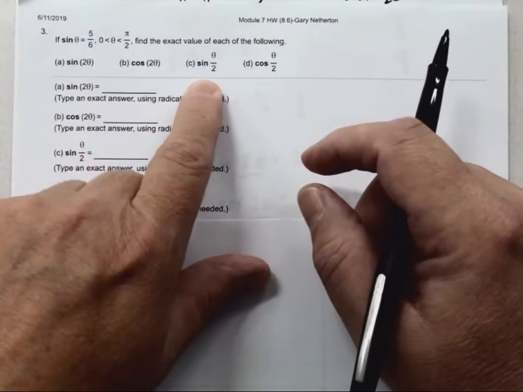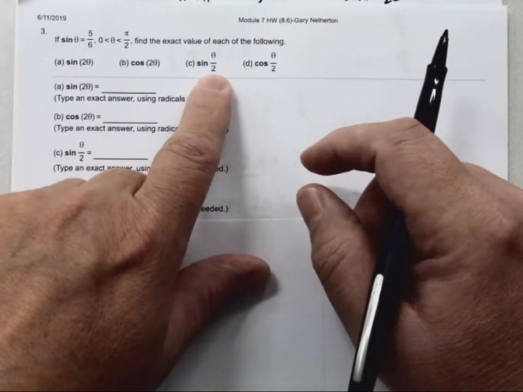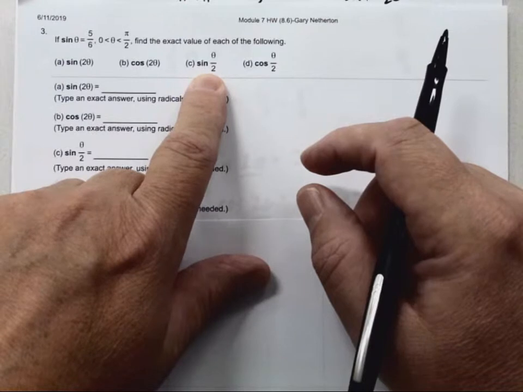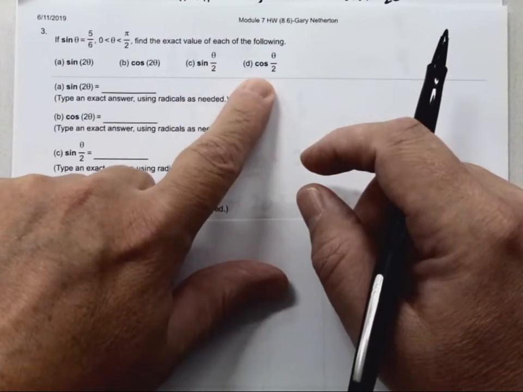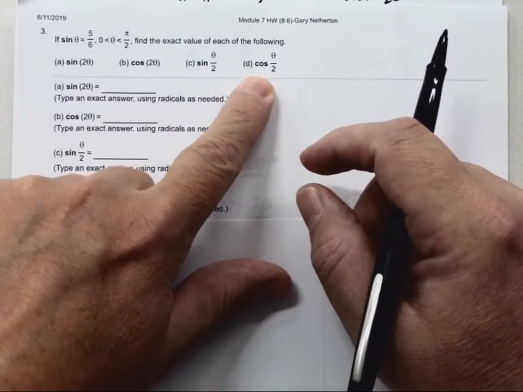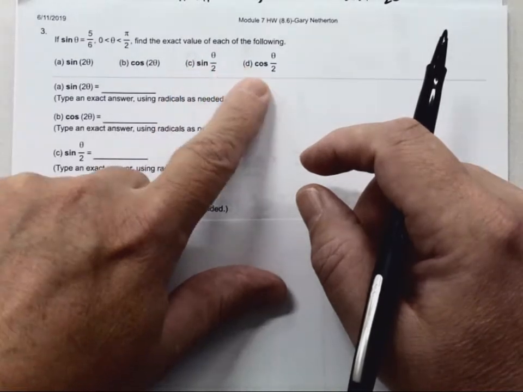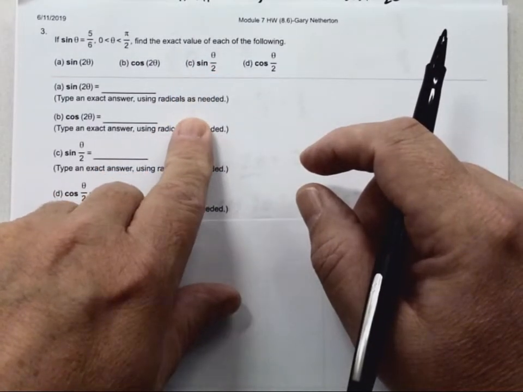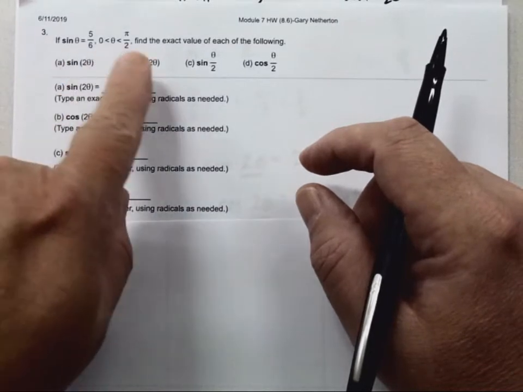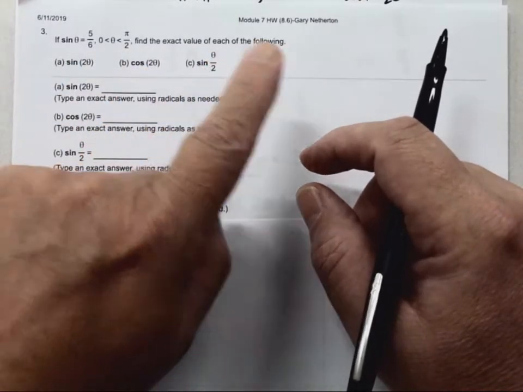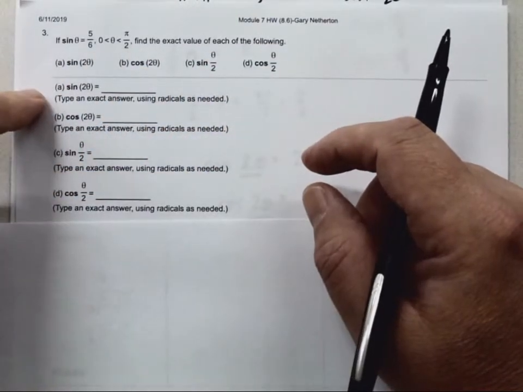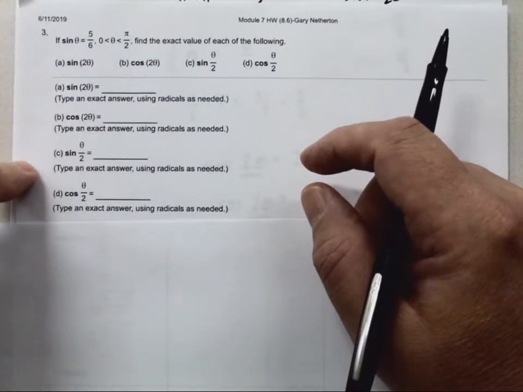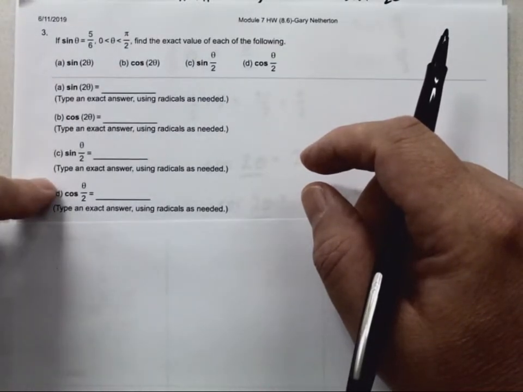But then look at C and D. C is they want us to figure out the sine of theta over 2, and D is the cosine of theta over 2. So these are half angles. So basically in this one problem, we're covering everything. We're doing some double angles and some half angles. And of course you see down here, when you do your homework, you enter the answers.